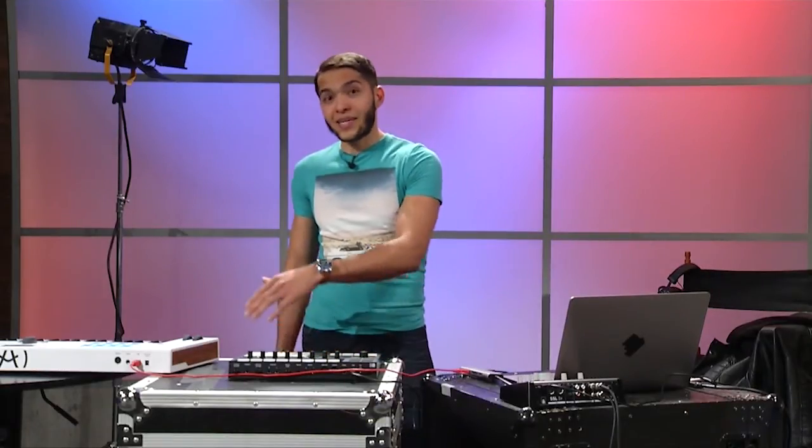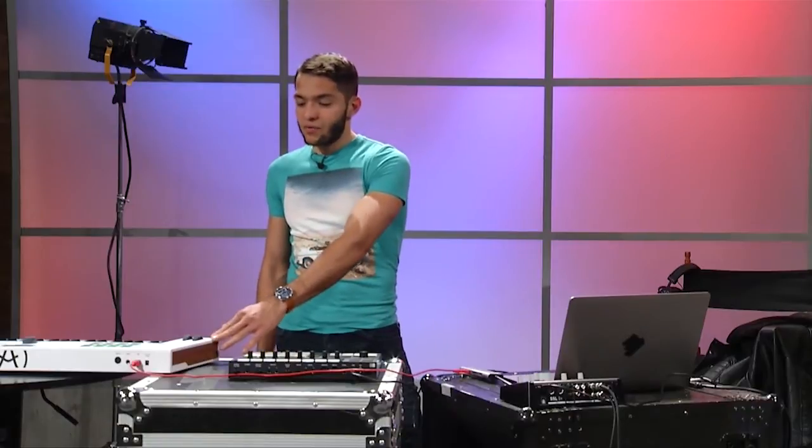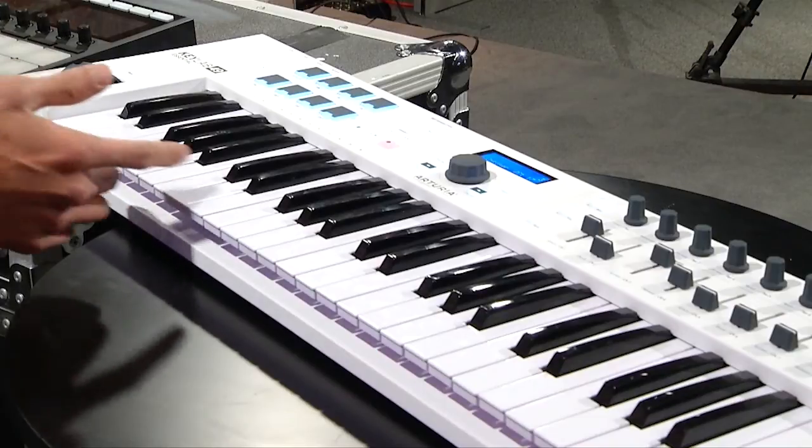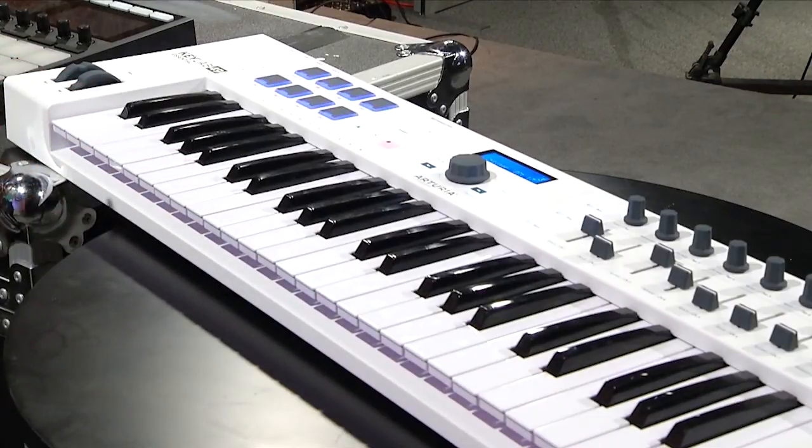After that, we have a Keylab 49. The Keylab 49 is just another controller, okay? Meaning it will play everything you need to play. It has, obviously, piano keys. So instead of using a 4x4 grid like the pads, you're gonna go ahead and use piano keys. It's all preference at that point.